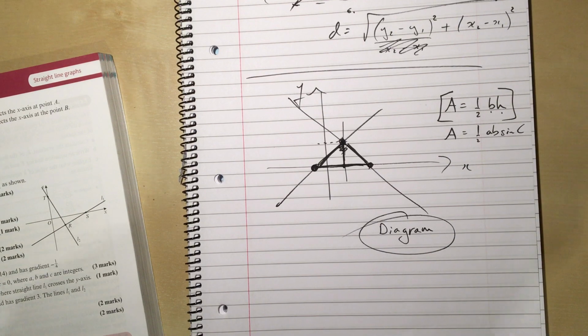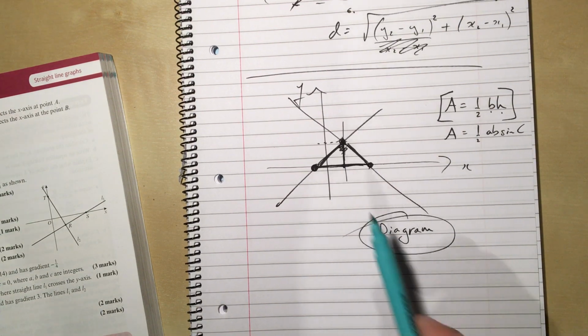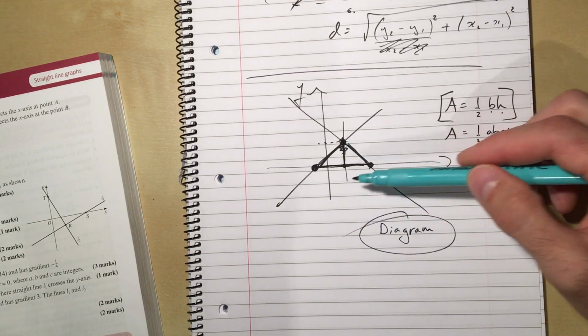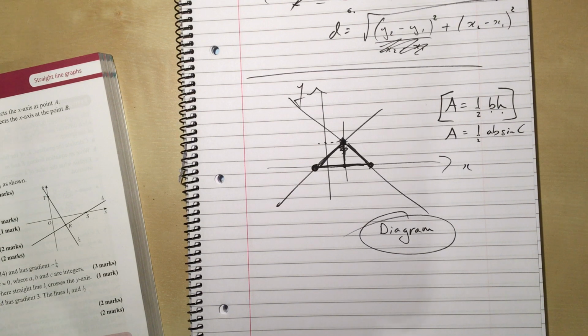Maybe you can check whether the two lines are at 90 degrees. If all else fails, you can always find the length of one of the sides and the distance from that point there to this line here. There's always going to be a way of doing it. It's not always going to be a simple way, but there's going to be something there. Look out for isosceles triangles, equilateral triangles, any geometrical clues that you might have that might help you.